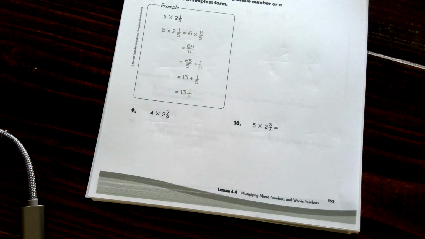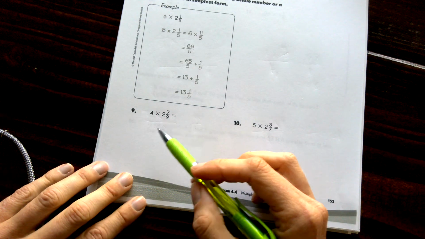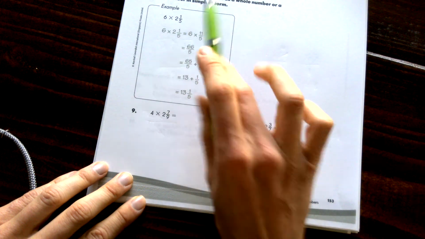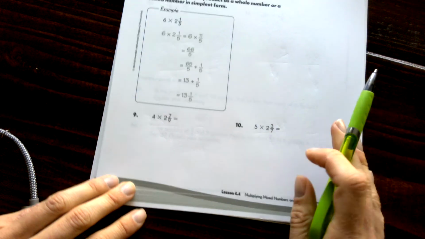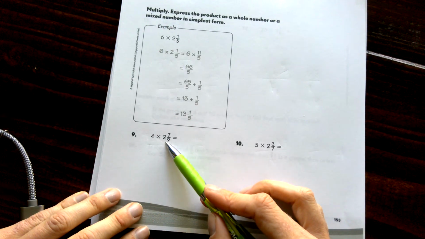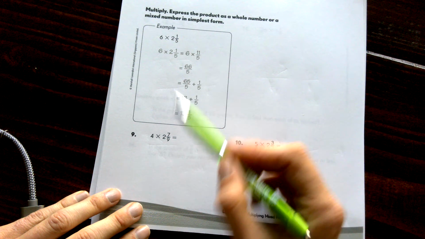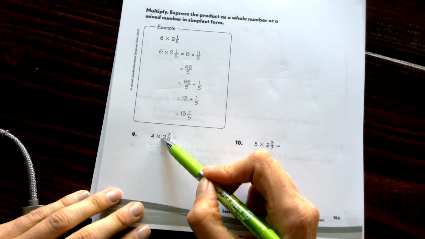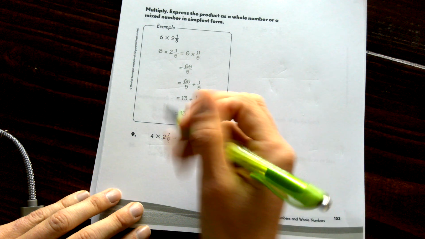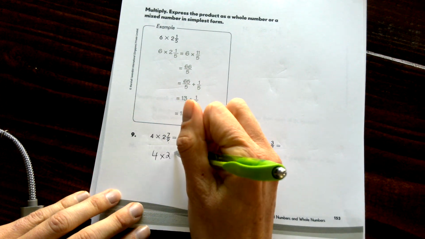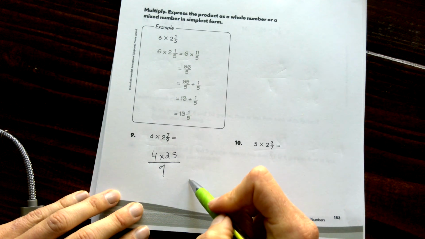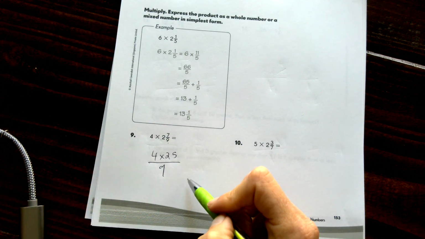Sometimes your answers are not whole numbers, but you have a product as a whole number or a mixed number in simplest form. So let's take a look at this one. I'm going to make my fractional mixed number into an improper fraction. 2 times 9 is 18 plus 7, 19, 20, 21, 22, 23, 24, 25. 4 times 25 over my 9. Nothing in here is simplifiable, which makes me hit my head.